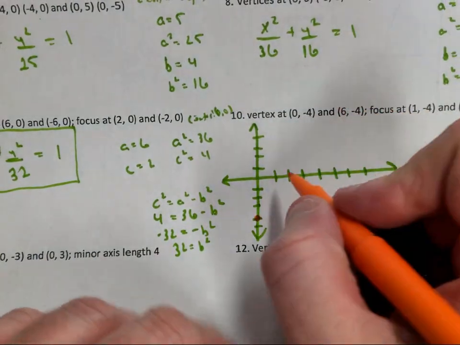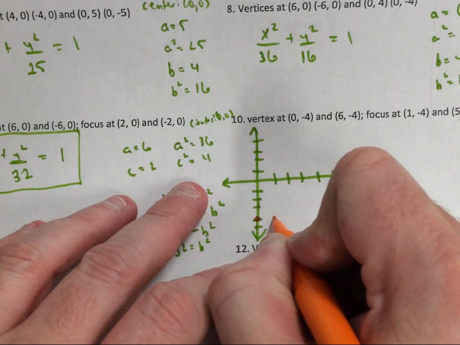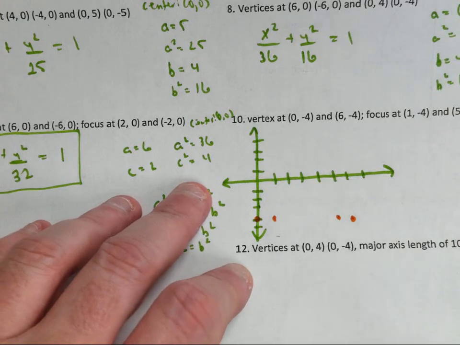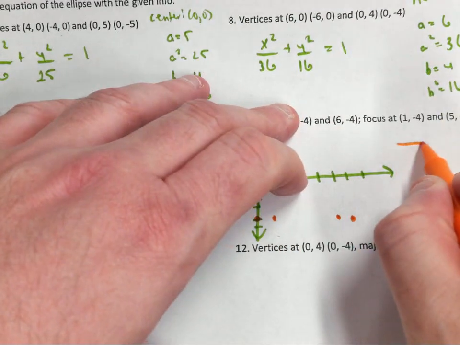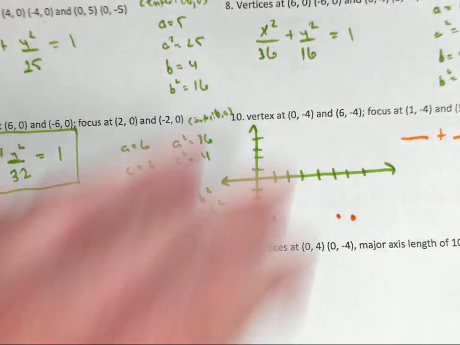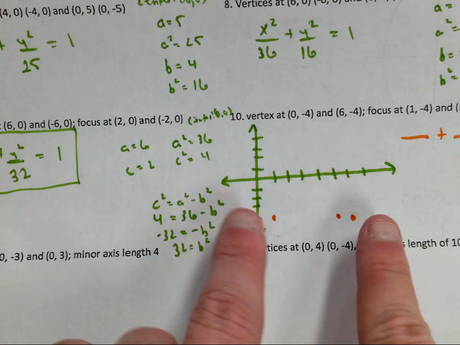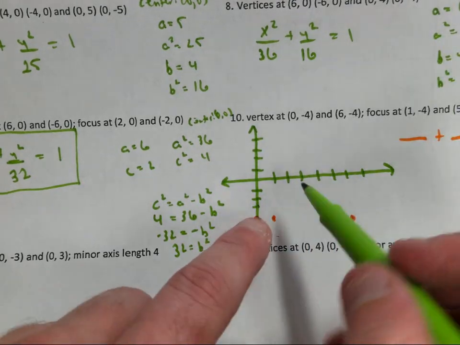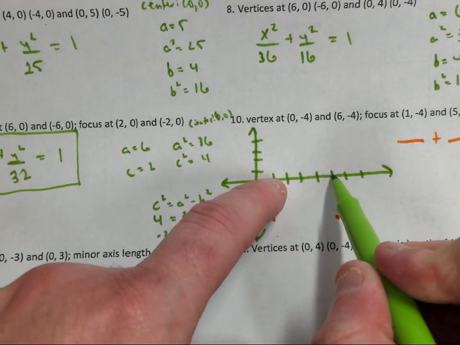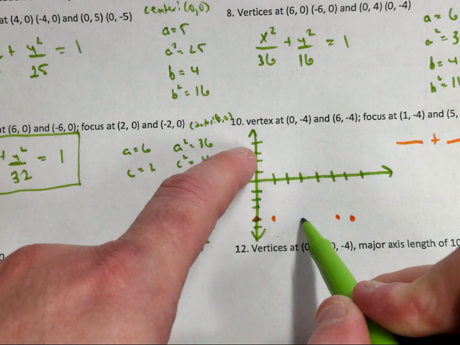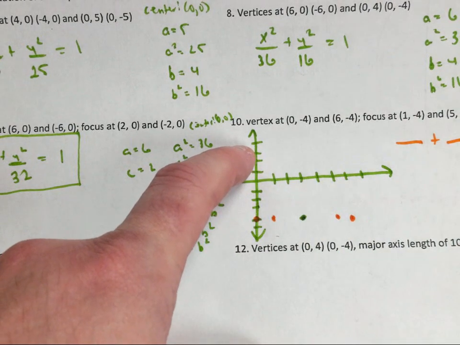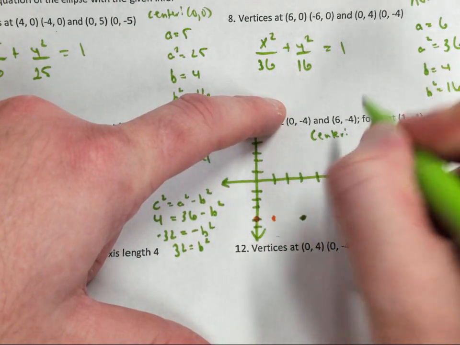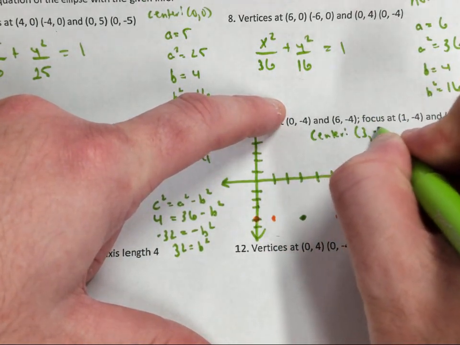The foci is at (1, -4) and (5, -4). Now, this is how you can find the center. Watch this. Here's the foci, right here at this point. So your center would be right there. Do you see that? So your center's at (3, -4).